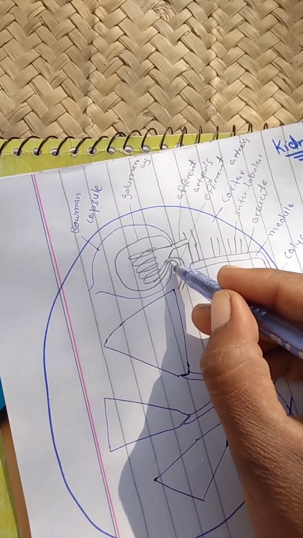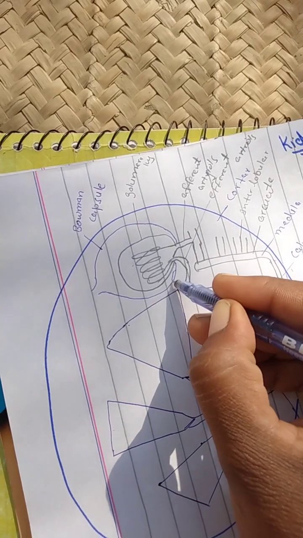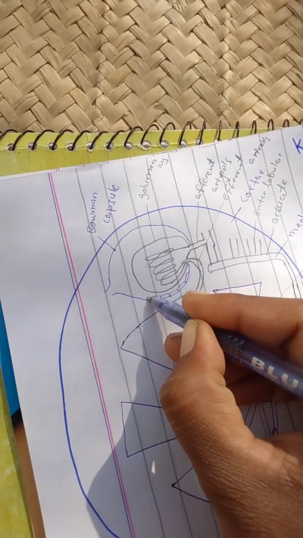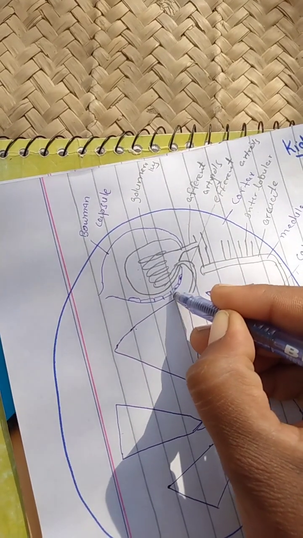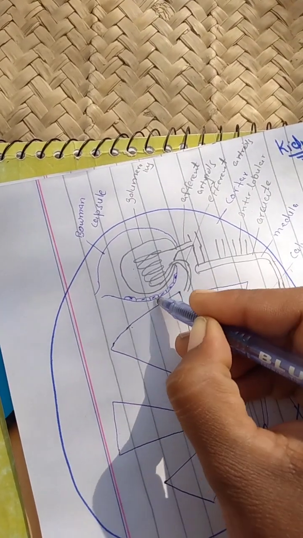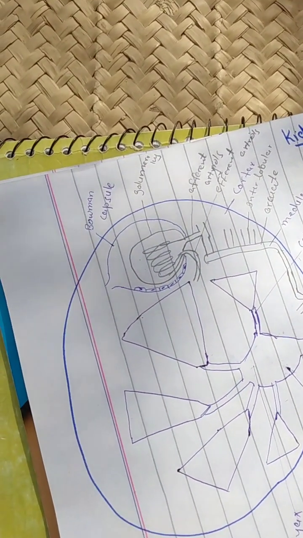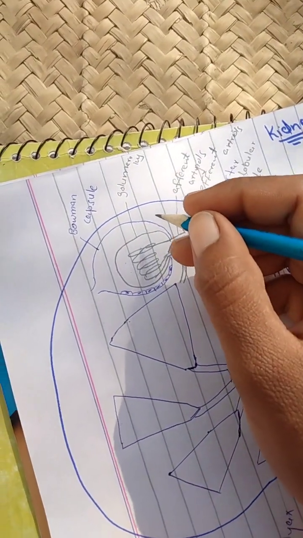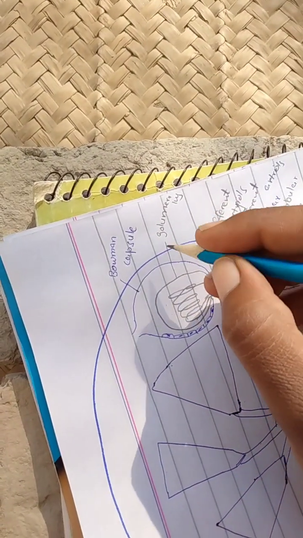The Bowman capsule is surrounded by cells. These are epithelial cells, squamous cells, forming the parietal layer, and the capillaries of the glomerulus are surrounded by podocyte cells.